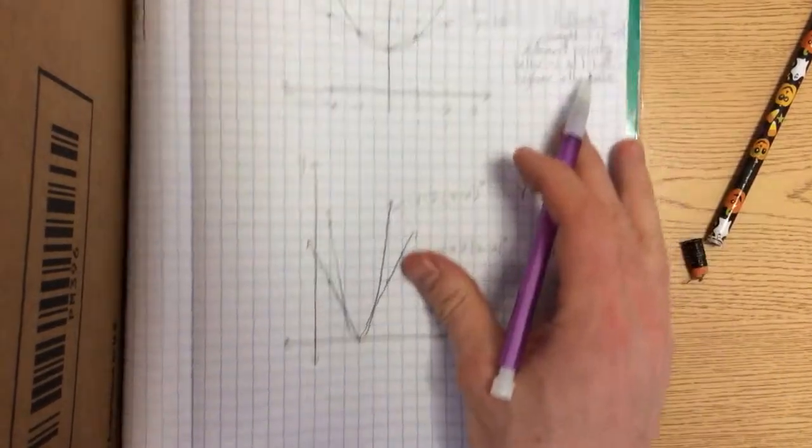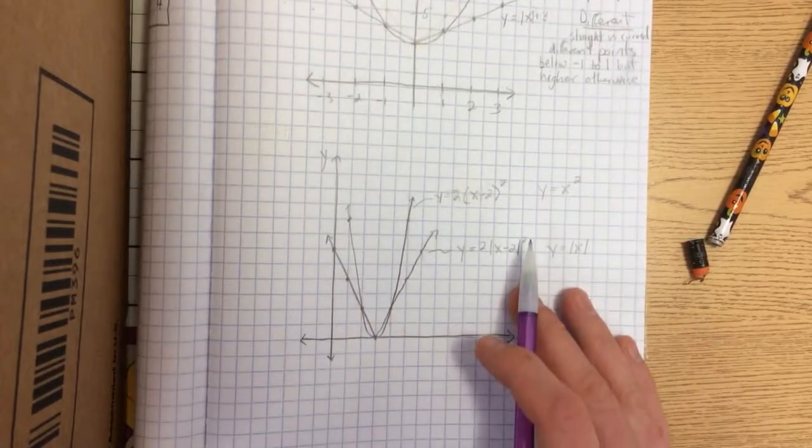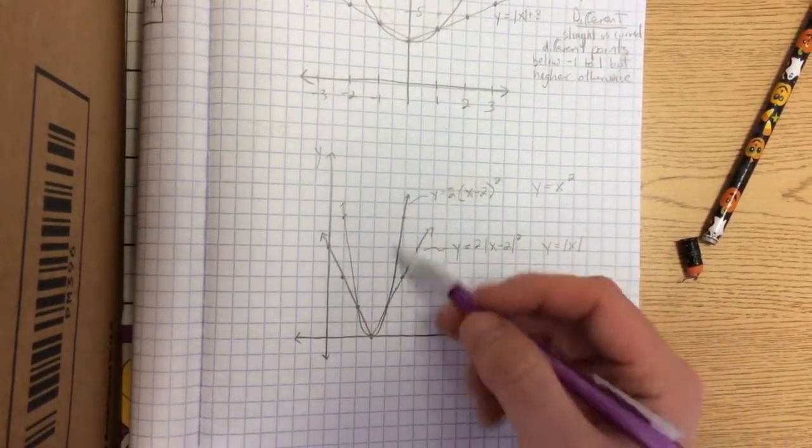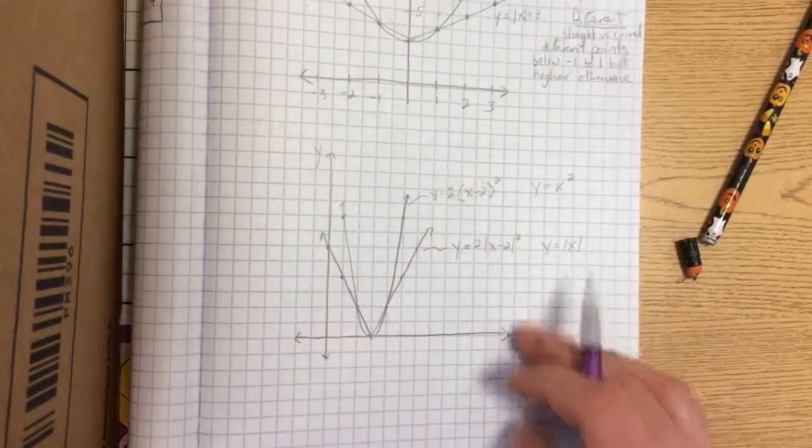The likes and differences are very similar, same vertex, same axis of symmetry. They both open up. They're very similar in that regard. One's curved, the other one's straight, but that's that.